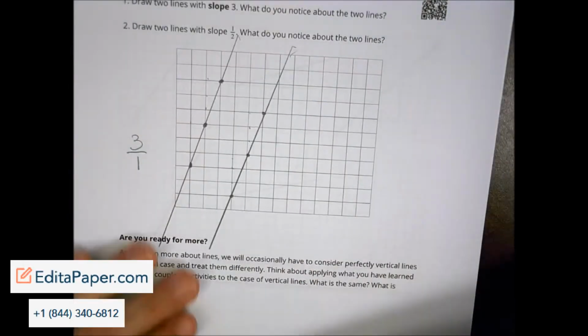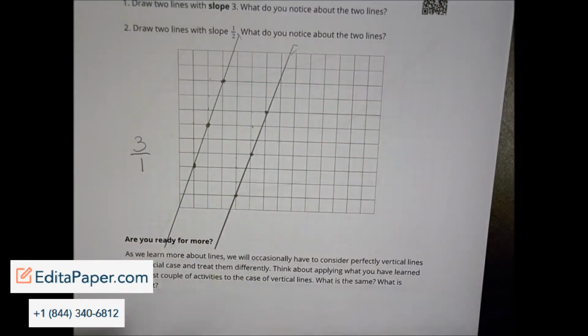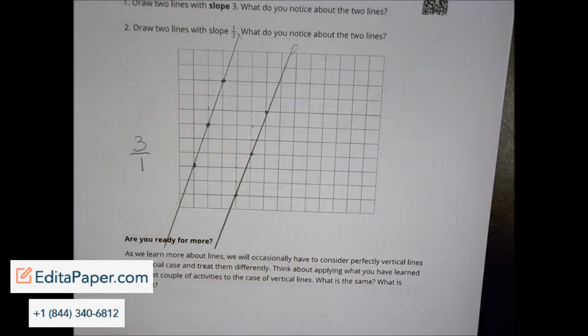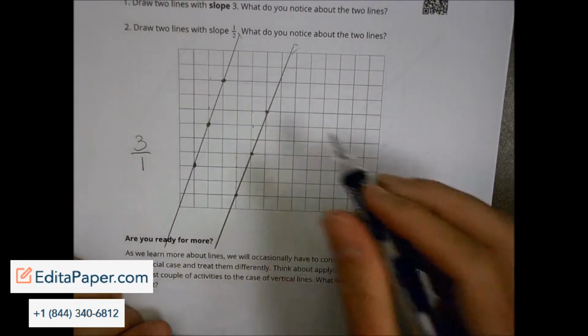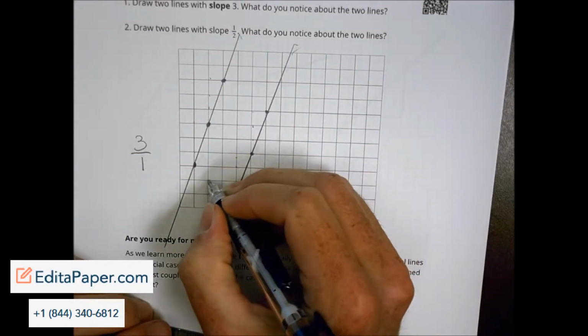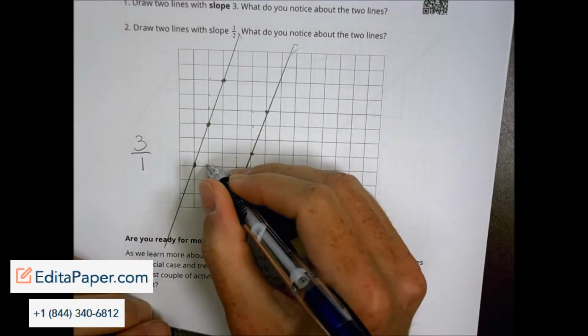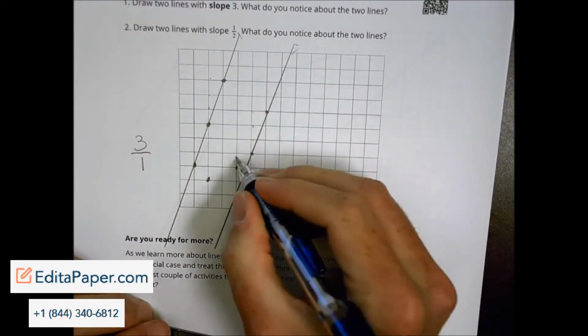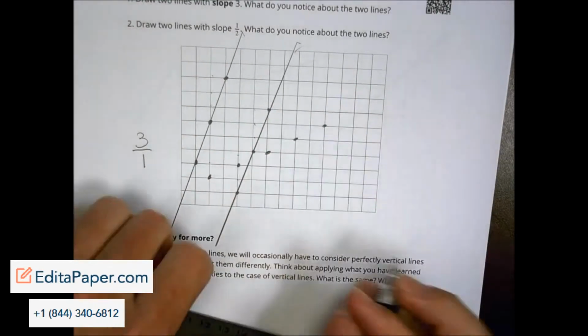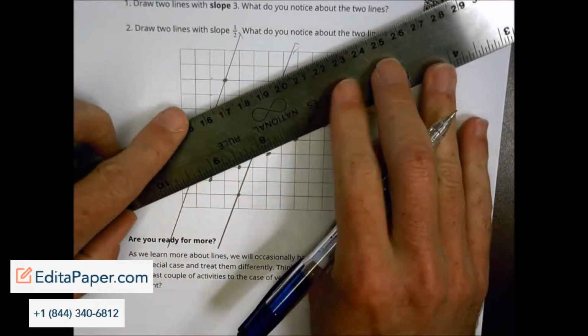We'd say those two lines look to be fairly parallel, don't they? I mean they're going the same direction. Granted, my lines aren't perfect, but it's pretty close. For the next one, let's look at a slope of 1 over 2. Let's say we start here. We go up 1 over 2, up 1 over 2, and keep going. I might have one line looking like this.